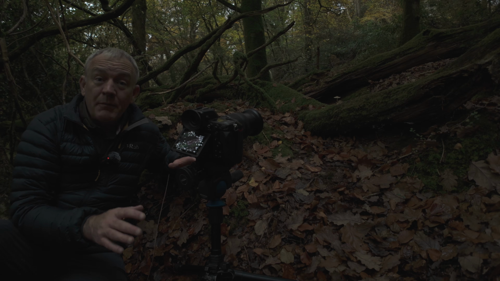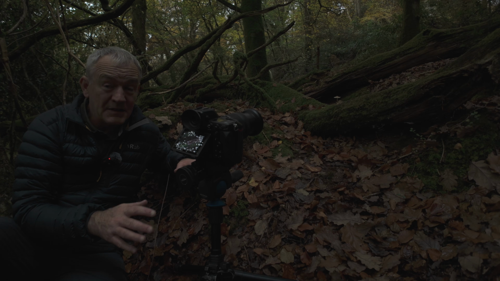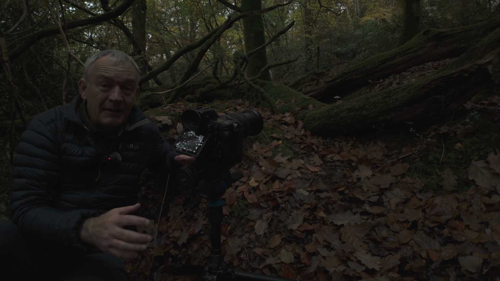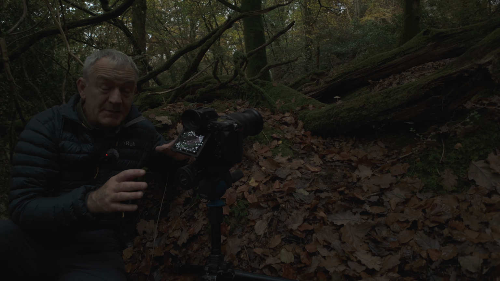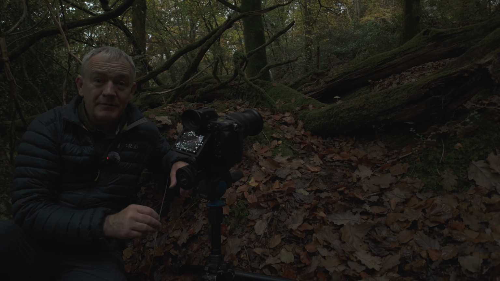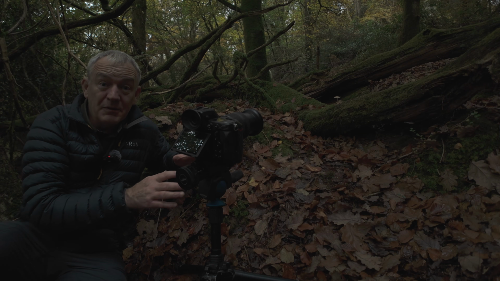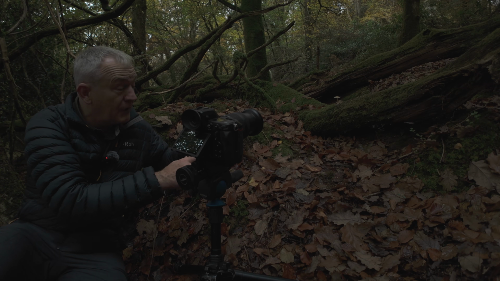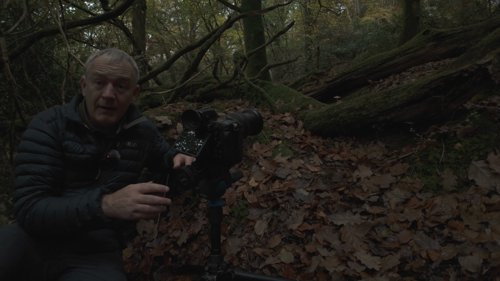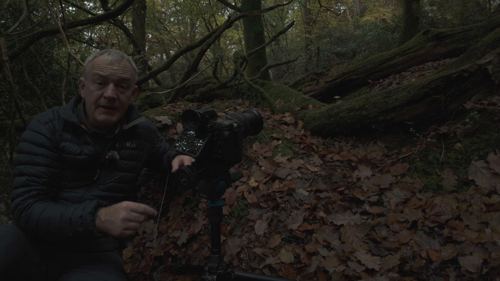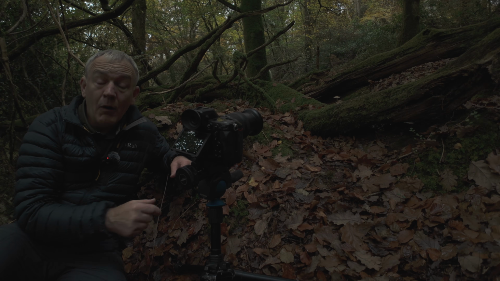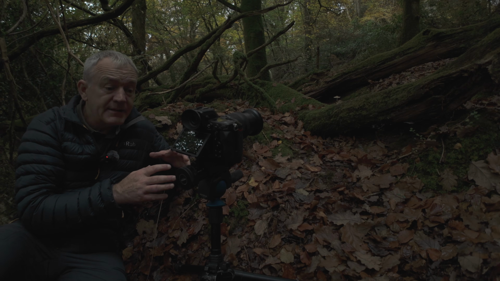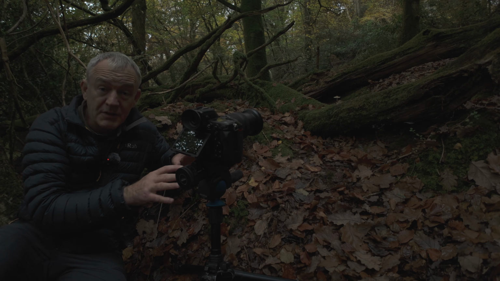So the first tip, and what I would consider the most important tip, and it may seem like common sense, but that is perspective, and specifically a low perspective. I think it's very important to, first of all, compare the approach to photography of fungi with other genres of photography, specifically landscape photography or portraiture photography. And perspective is paramount in both of those genres.